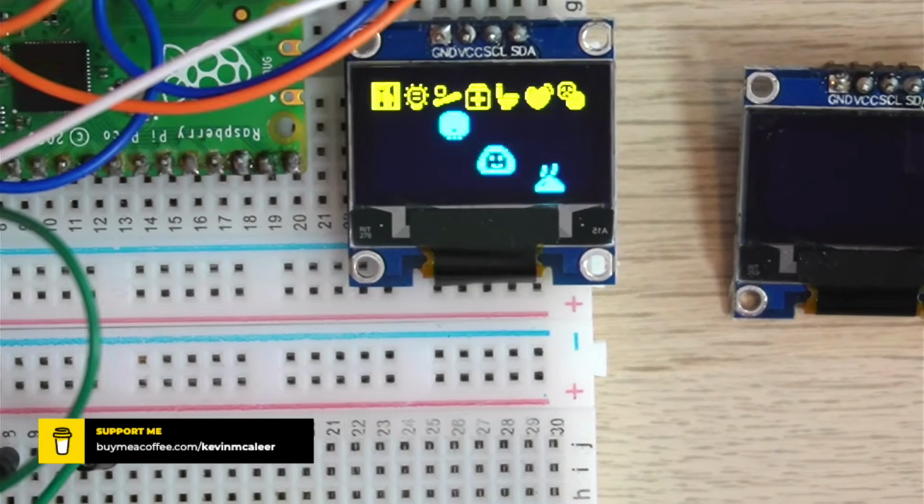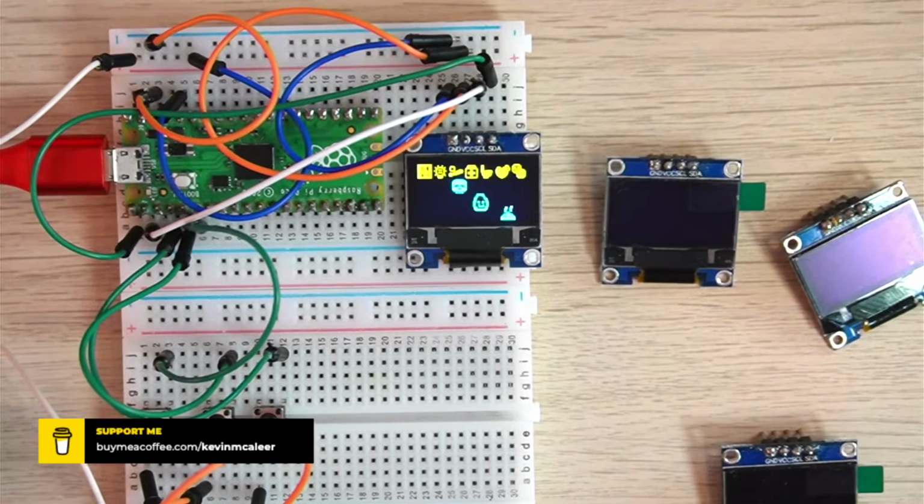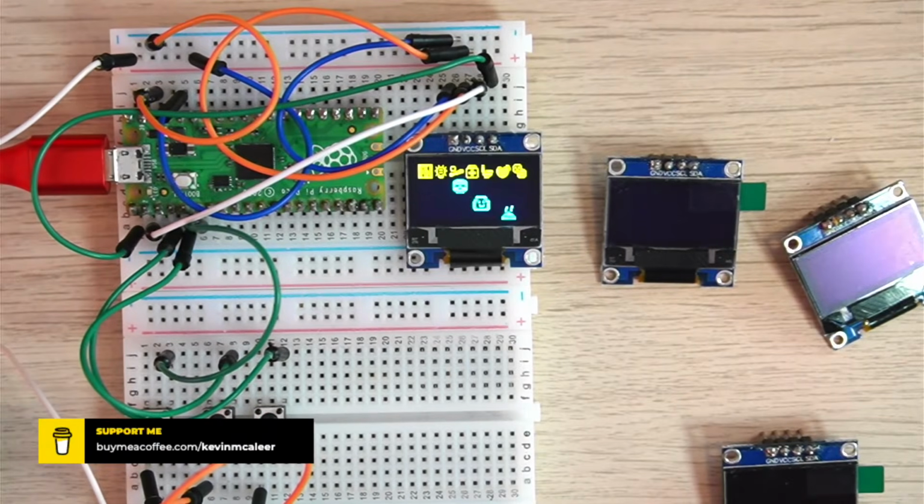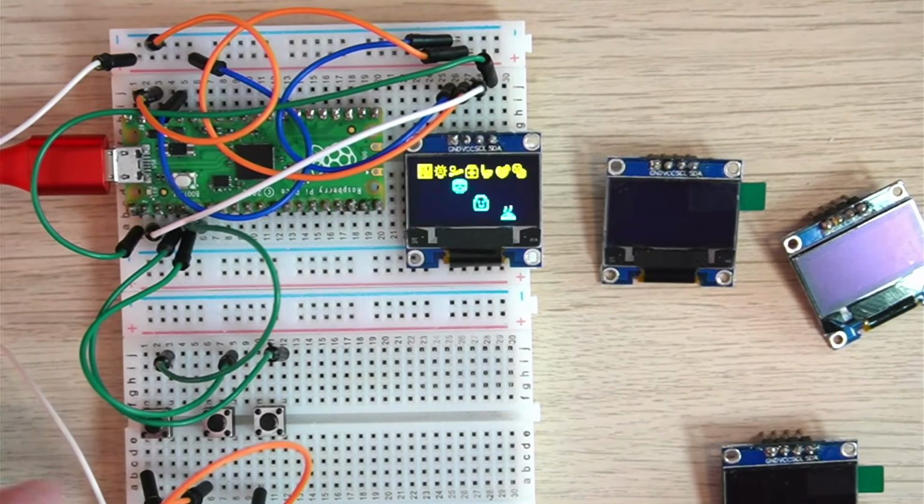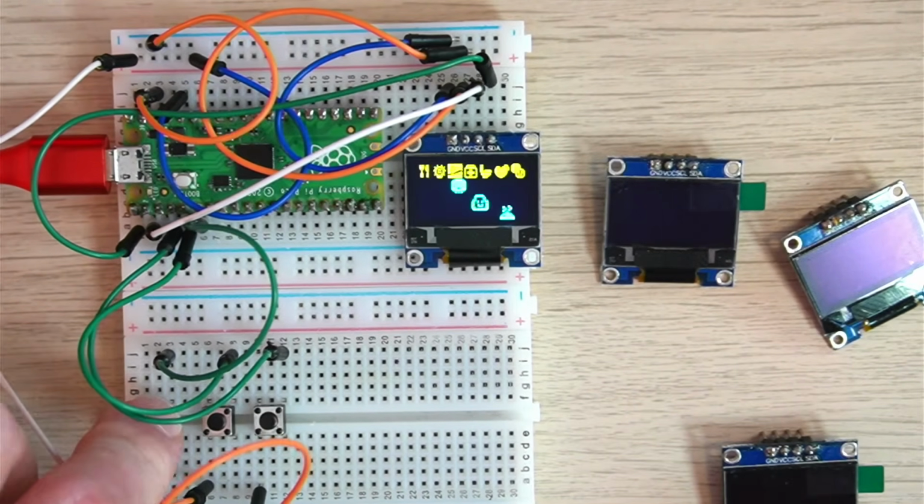I'll just zoom out so you can see me do that. So I've got 3 buttons just down here. If I just remove that widget. So these are wired up. So if I press this one, it will cycle through the menus. And what's happening there is inverting them.